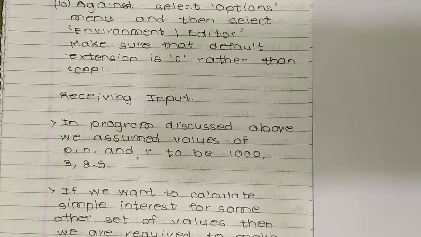Now step B: again select the Options menu and then select Environment, Editor. So in the Environment section, we have to select Editor. Make sure the default extension is C rather than CPP. So the default extension should be .c rather than .cpp.